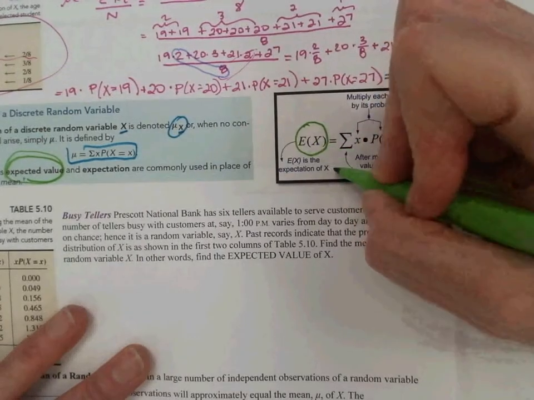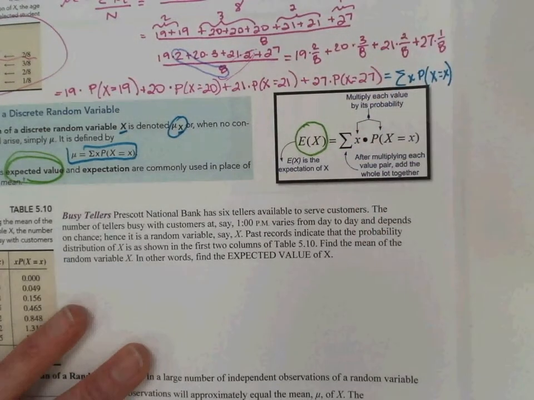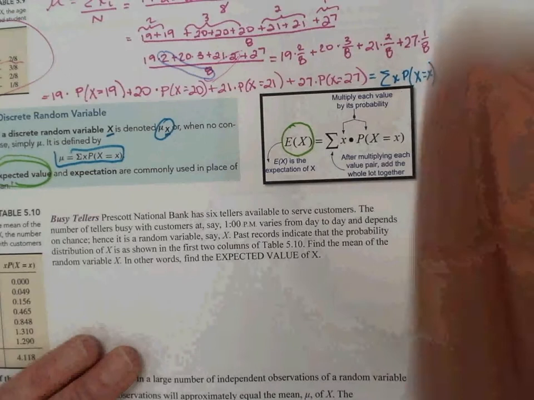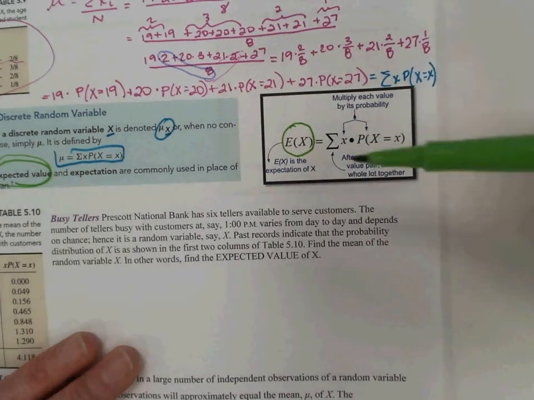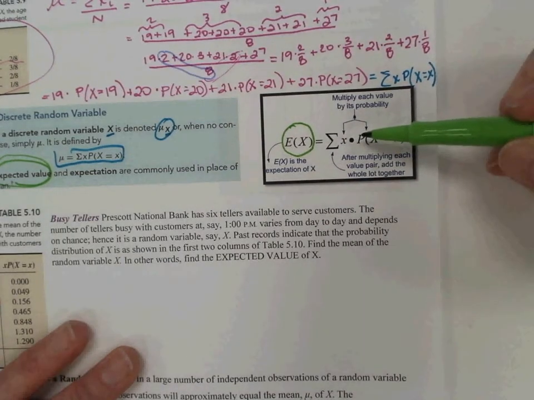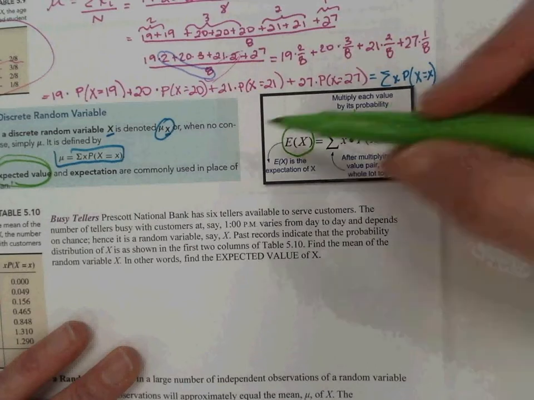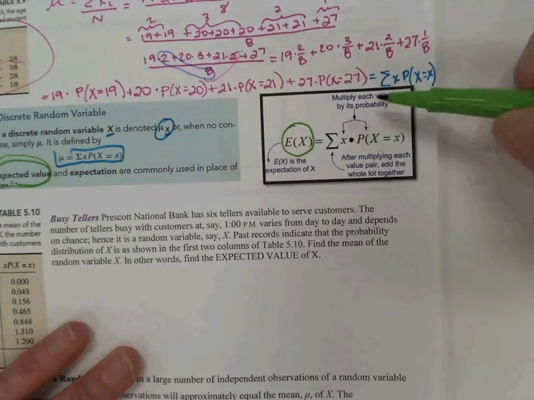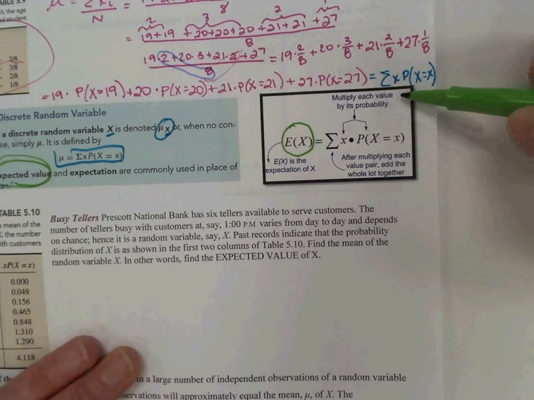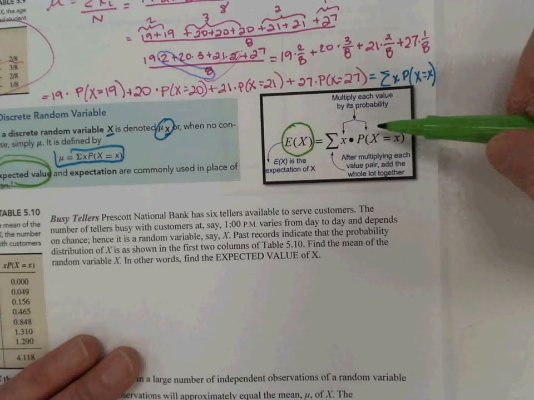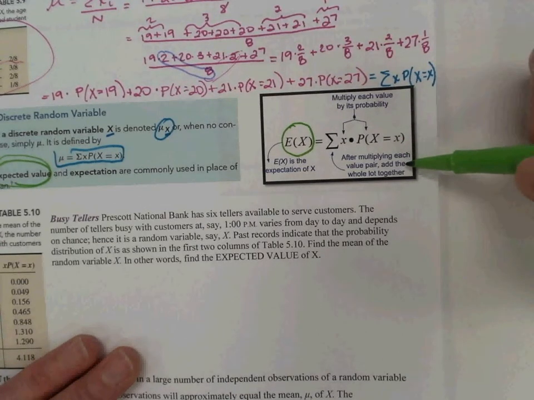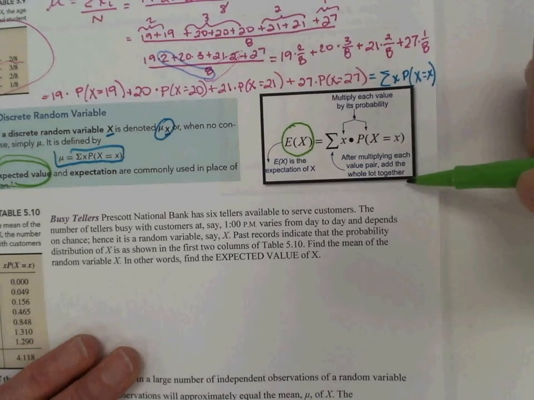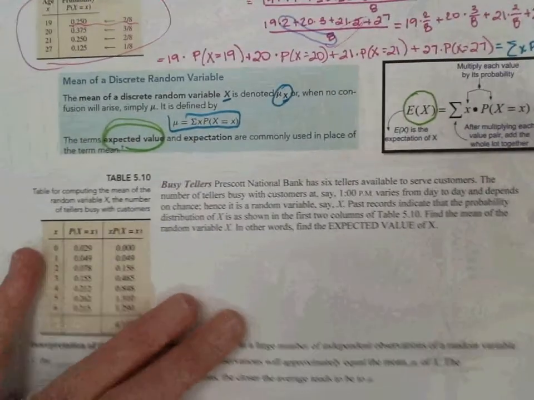So expected value E of x is the expectation or expected value of x. It's written in much the same way, same thing, but written out as a description of each part. So multiply each value by its probability, and then after multiplying each value pair, add the whole lot together.